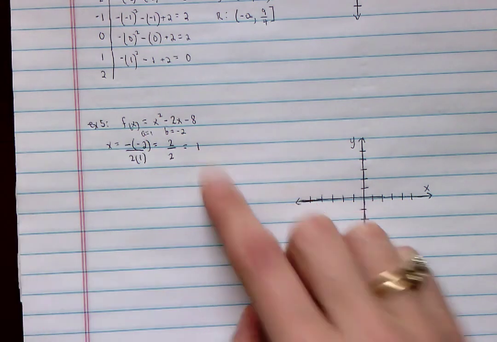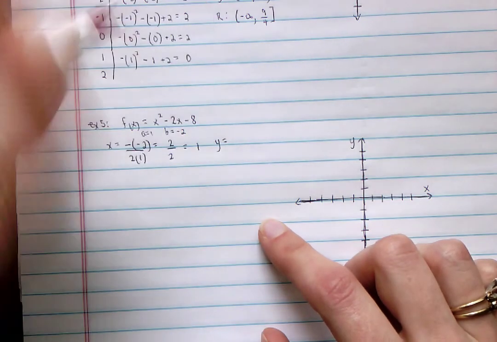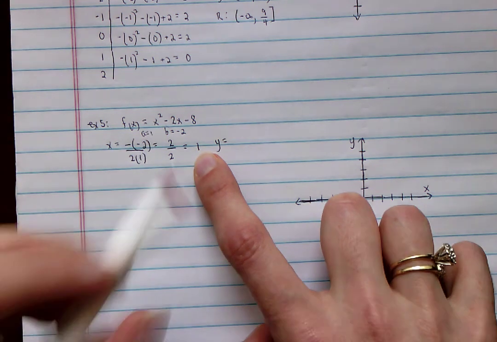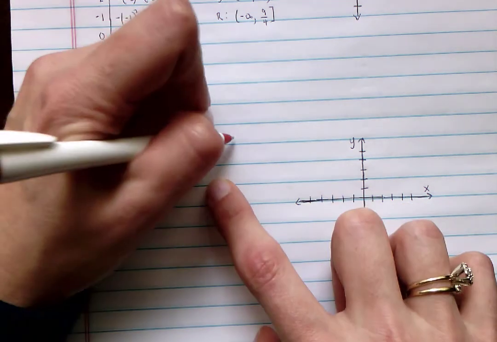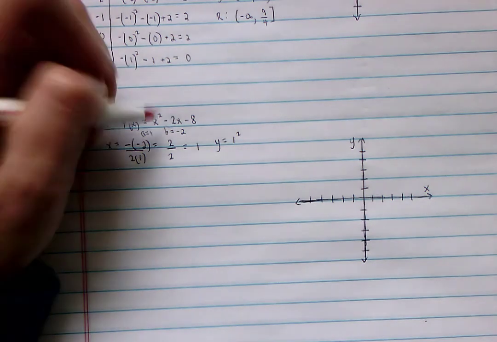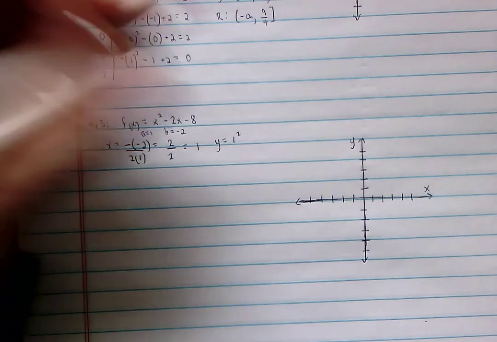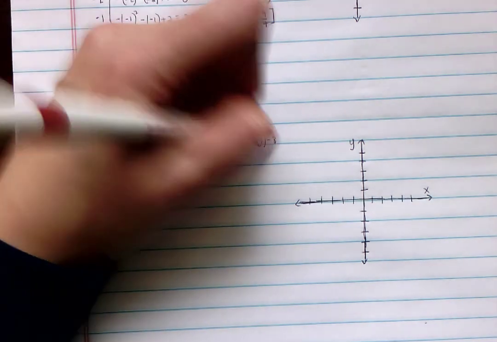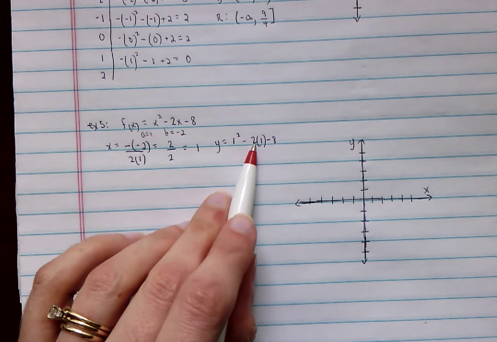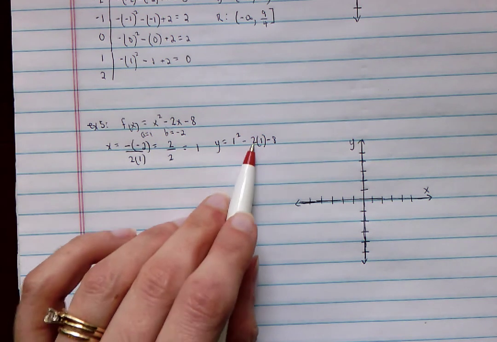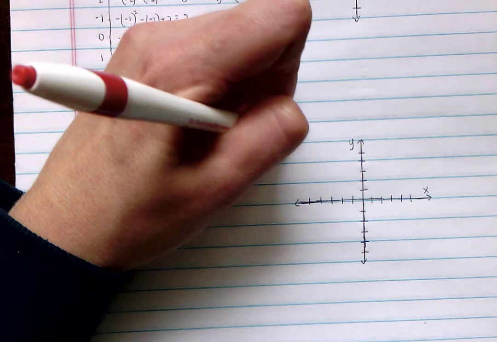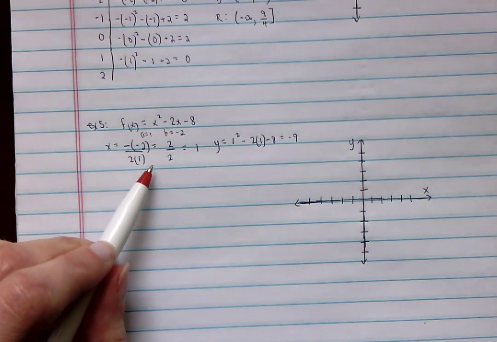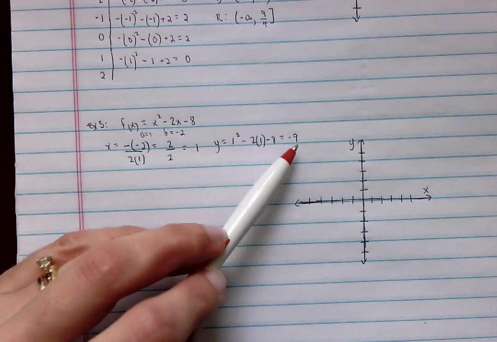We can find that y value. So y equals, let's plug in the coordinate for our x into here, and we'll get our corresponding y value. So x squared, 1 squared minus 2 times 1 minus 8. So 1 minus 2 is negative 1, and negative 1 minus 8 is negative 9. So this time we've got our vertex at 1, negative 9.